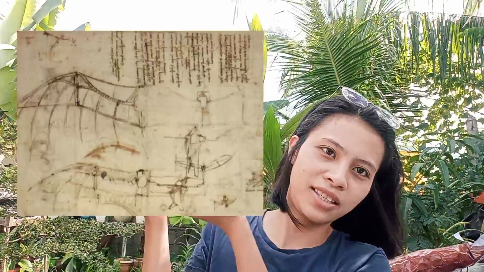Here's a little information about the history of flight. Do you not know Leonardo da Vinci? Ah, yes. He's the famous painter, but not only a painter. He is also one of those who contributed to the history of flight because in his notebook, there are bird-like wings like this.